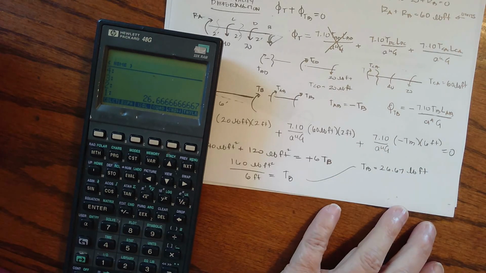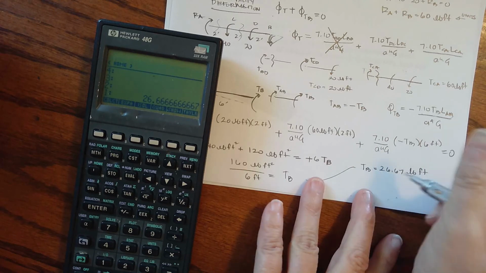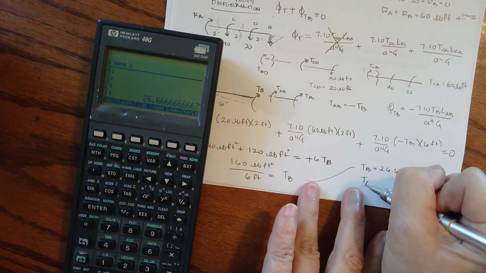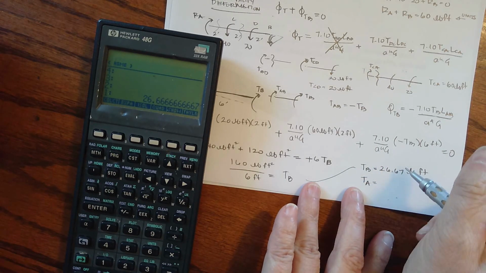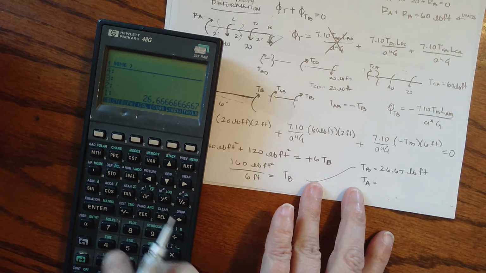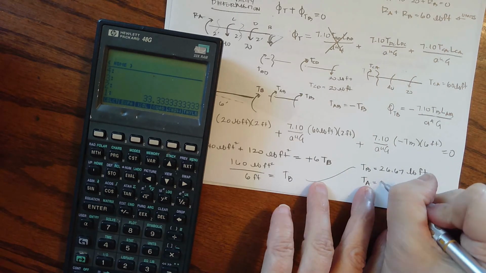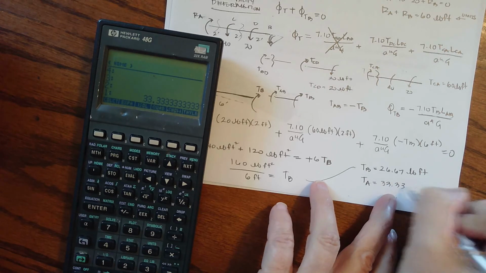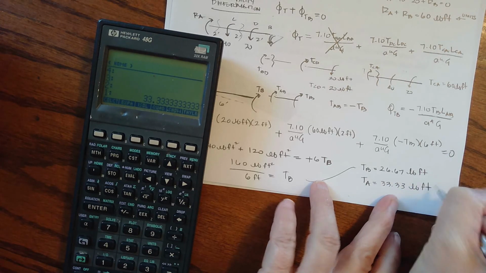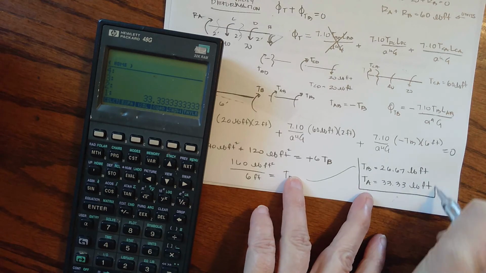I can go back to my equilibrium equation and TA then. If I look back at TA, change sign, 60 plus, I get 33.33 pound-feet.